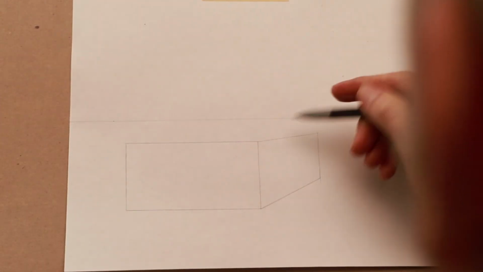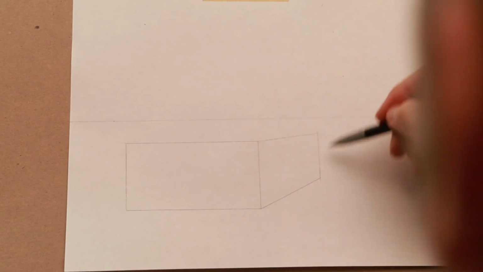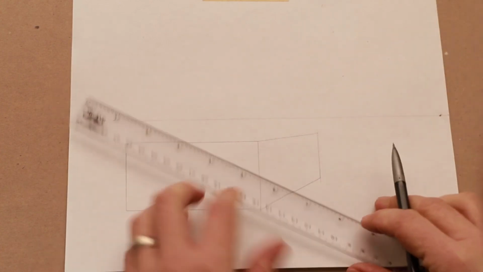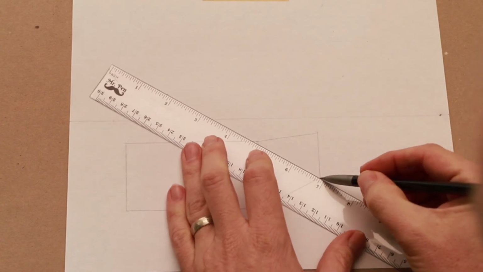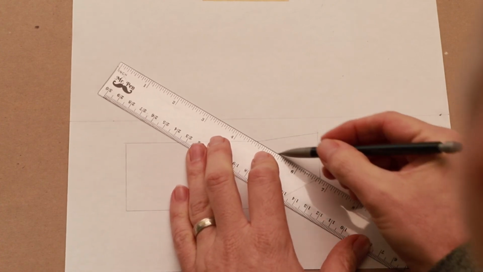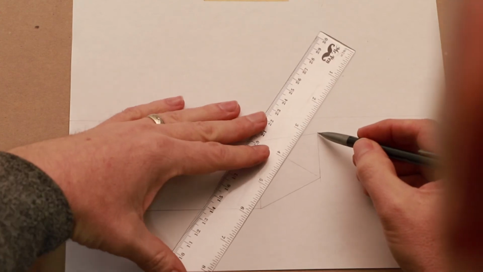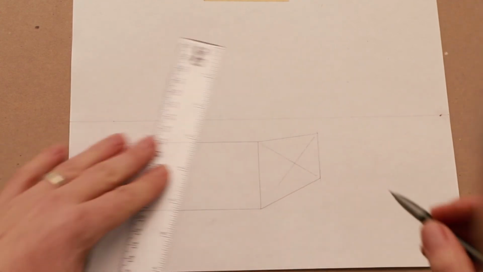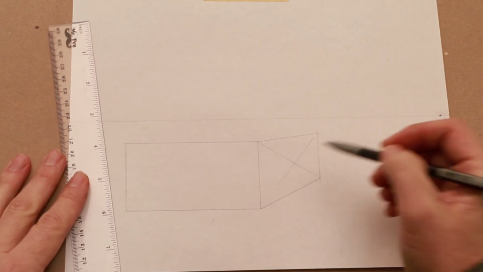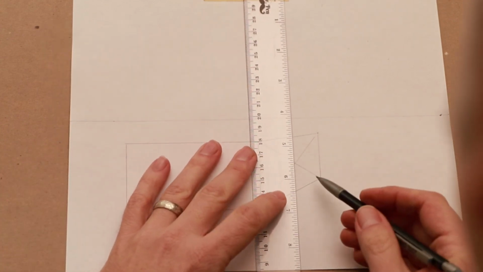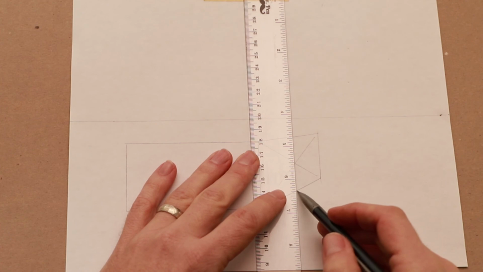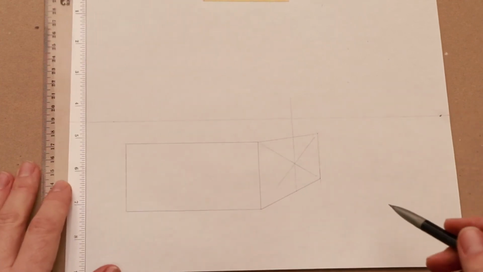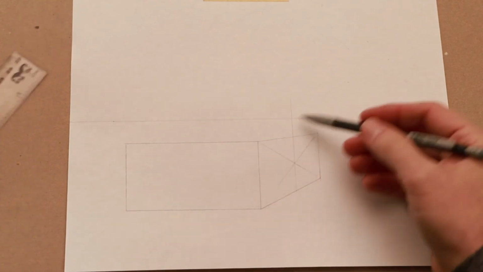Okay, the ridge of the roof is going to be halfway between these 2 walls. So how do we find the halfway point in any rectangle? That's right, X marks the spot. Connect the corners, align with the corners, and where those lines cross is the center of this shape. All right, let's send a vertical line up to mark the center of that wall.